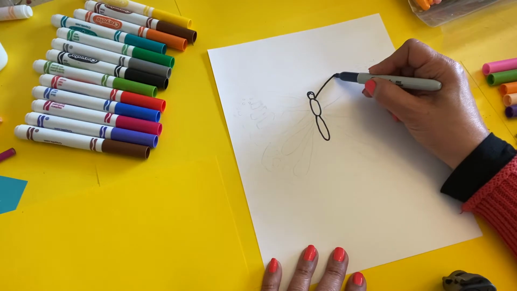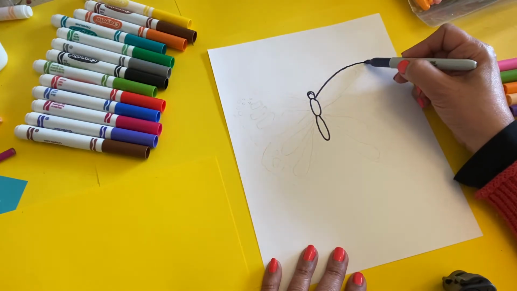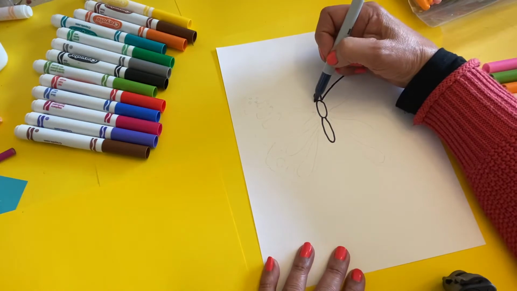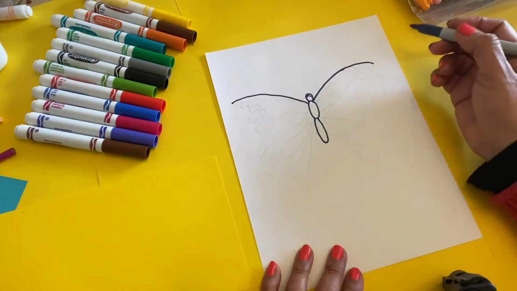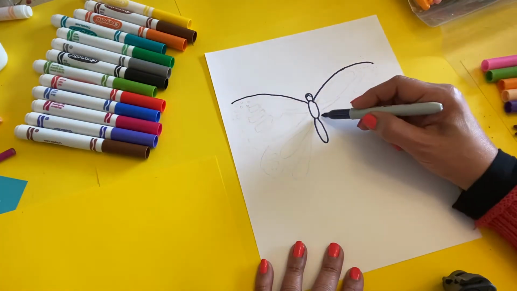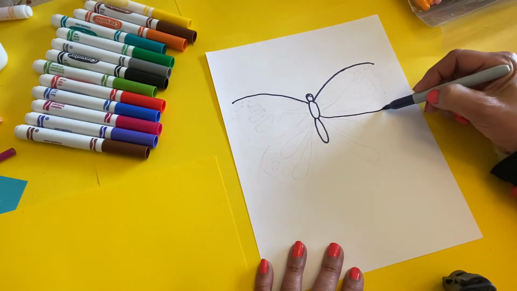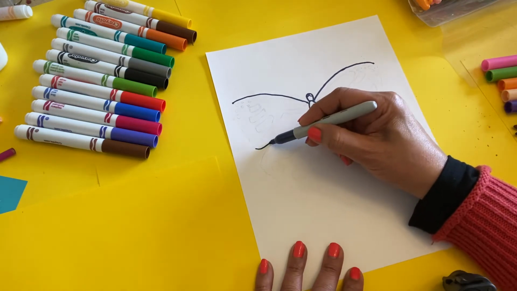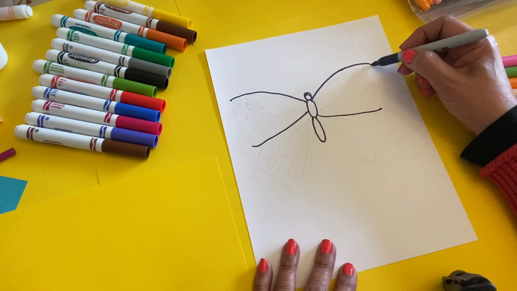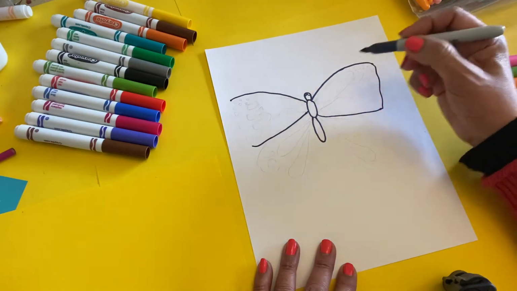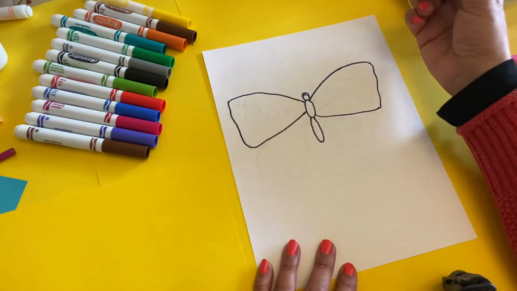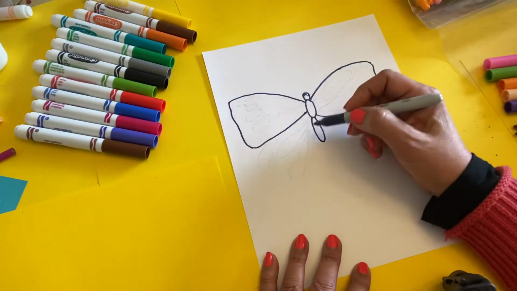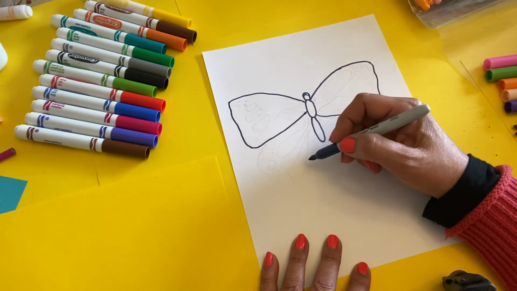So just come around and go on the other side the same, up and around. Okay, and then we're going to come to the thorax and come around. And on the other side as well. And then come around for the wings at the top on each side. And then we will draw the wings at the bottom.